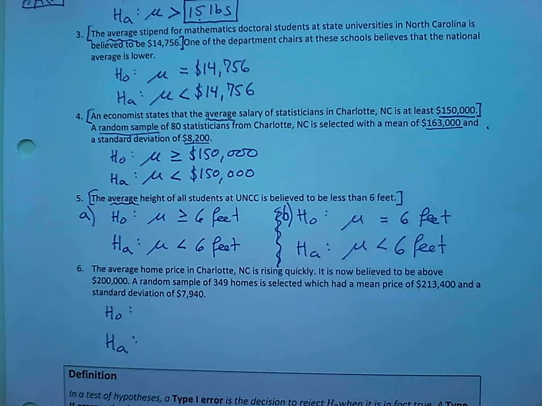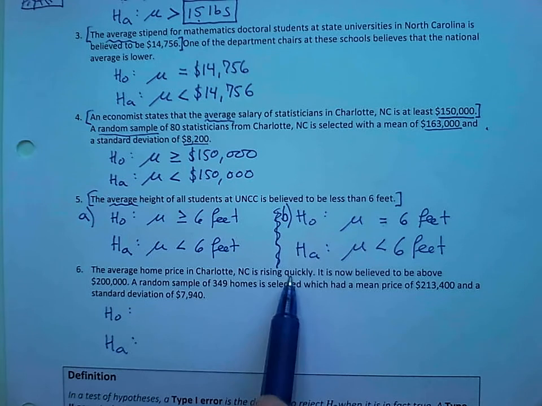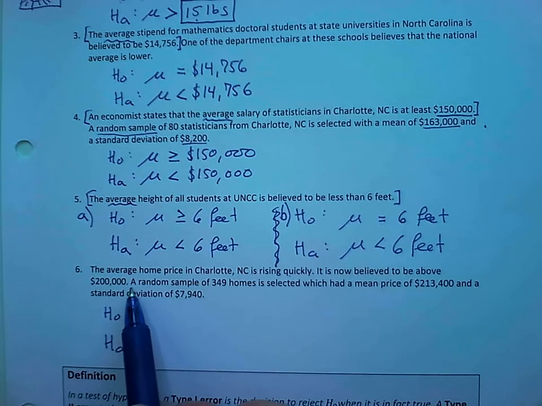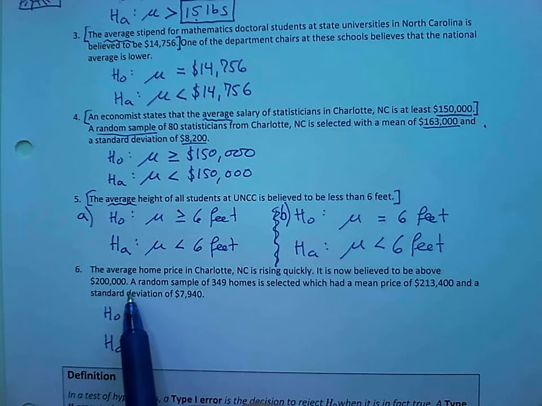The three questions that we ask ourselves are, first, is there a statement which contains equality? Do we have such a statement here? Well, the average home price is rising quickly. That doesn't give us an equality. It is believed to be above $200,000. It's above something, so it's strictly greater than it.